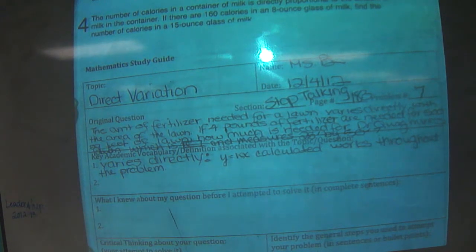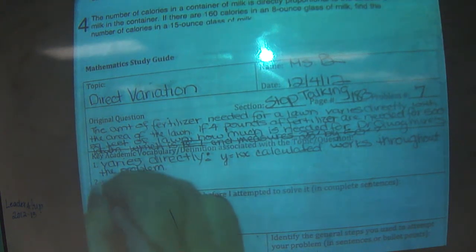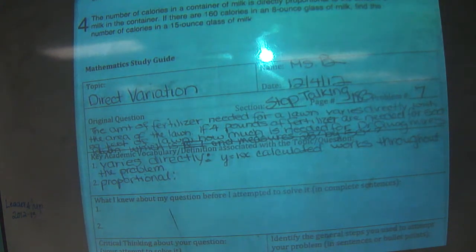The other thing that direct variation does, it's proportional. What do we mean when we talk about proportional? What's proportionality or being proportional? Equal, and usually one set of numbers is equal to another set of numbers. When you calculate proportions, it's one fraction equal to another fraction, right?